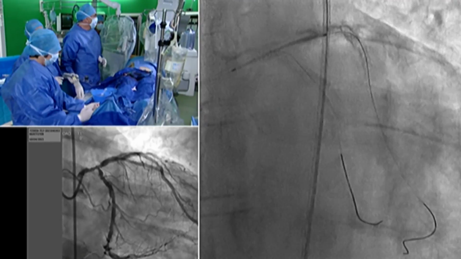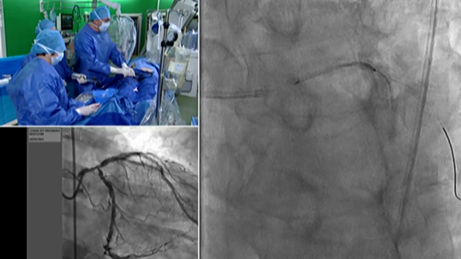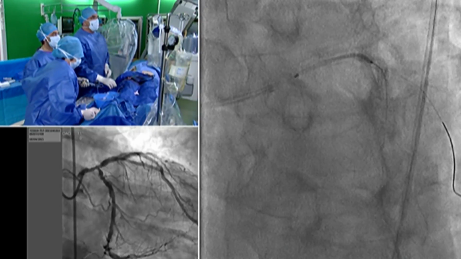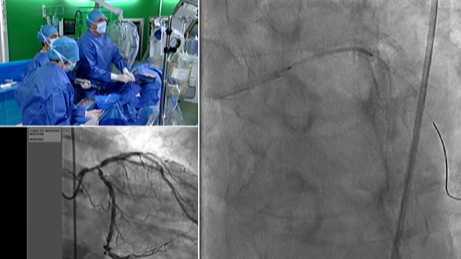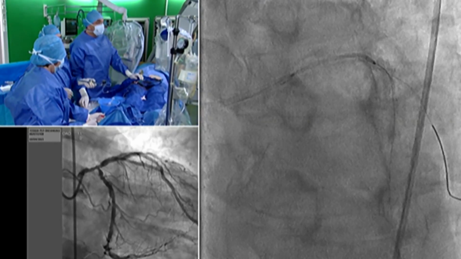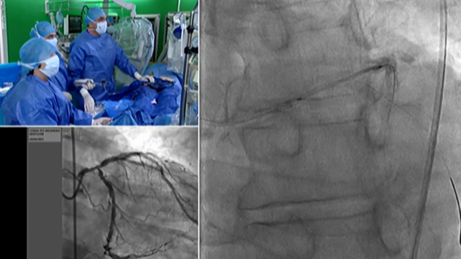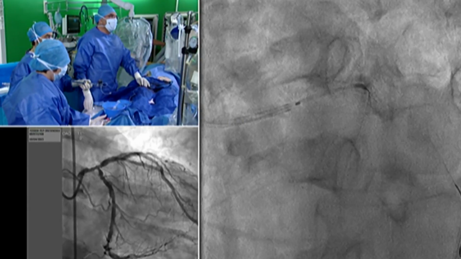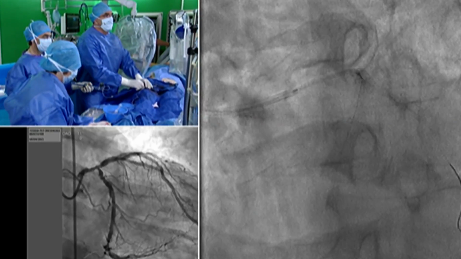We go to the LAO-cranio and try to verify if we cover the ostium correctly. We are working with 6 French femoral access because the radial artery was closed. It's a left femoral because he also has severe distal disease, particularly on the right iliac artery. So it's a 6 French catheter.